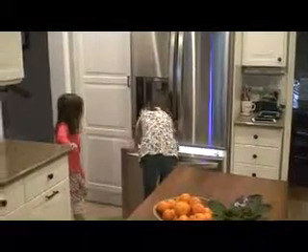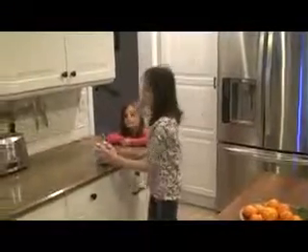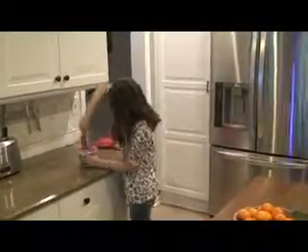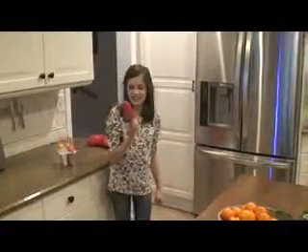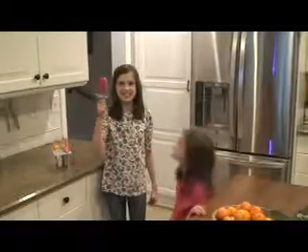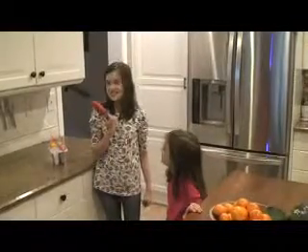I'm gonna check the freezer now to see what the juice did. The juice turned to a solid, from a liquid to a solid. It is now a popsicle.